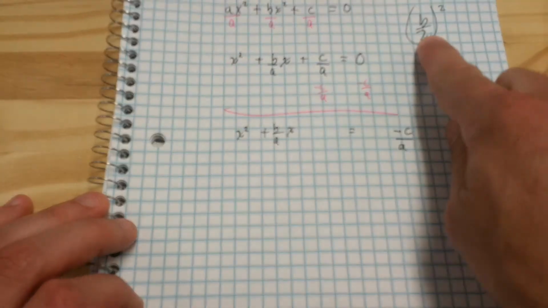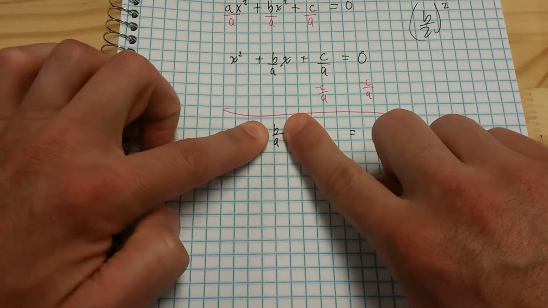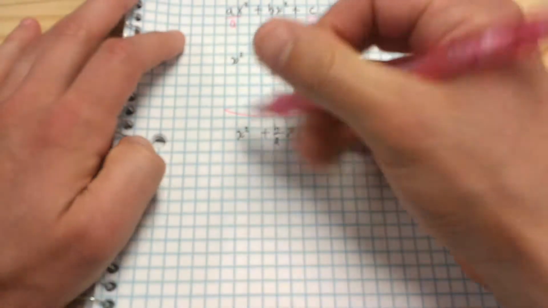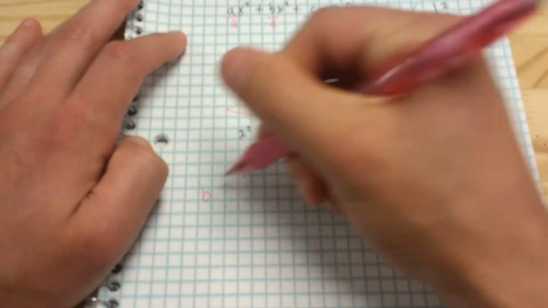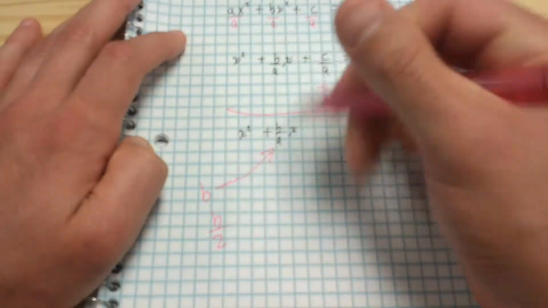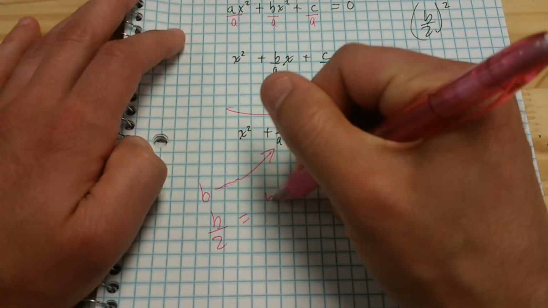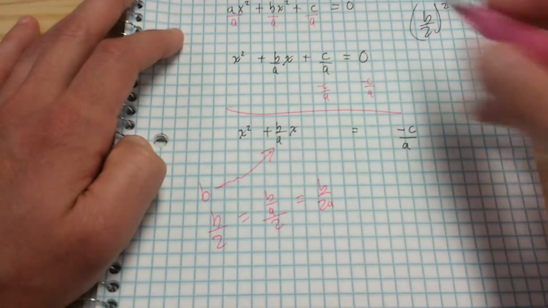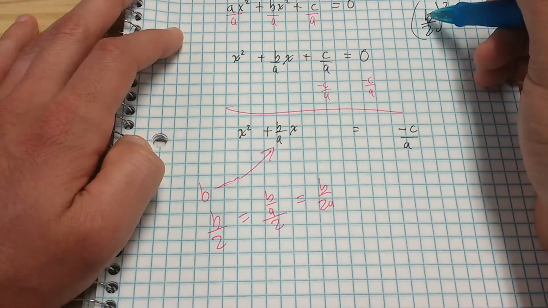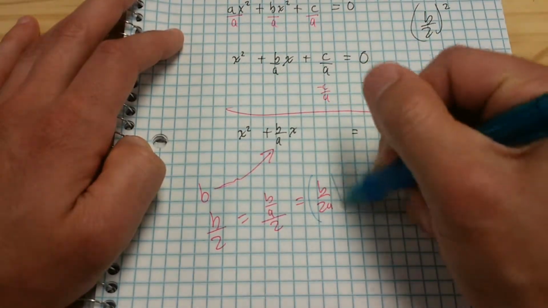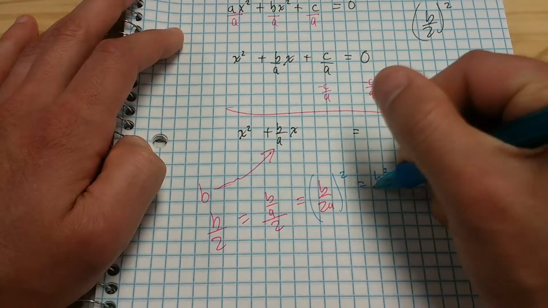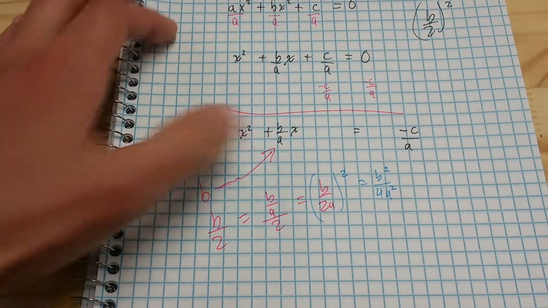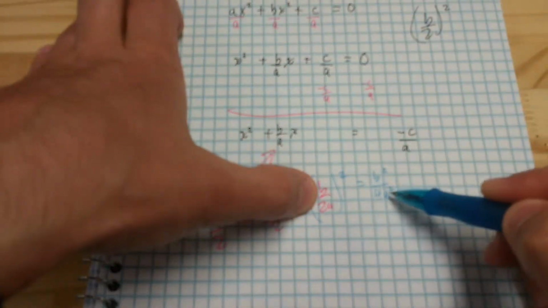So b over 2 in this case. Well, what is in place of the b term is actually b divided by a. So what that means is, if this is our b term, then b divided by 2 is going to be b over a divided by 2, which is b over 2a. And of course, remember, we have to square it. So we're going to eventually square this, and it's going to be b squared over 4a squared. Right? Make sure I don't forget that part. Square the top, b squared. Square the bottom, 4a squared.